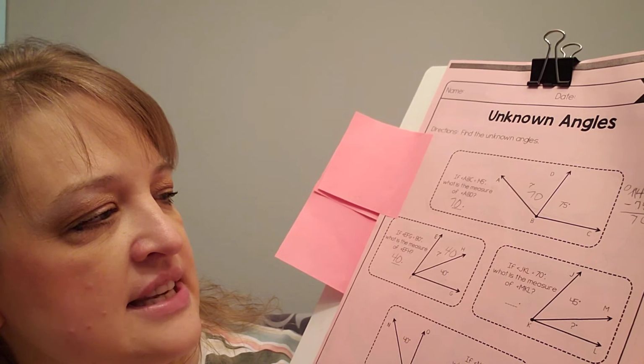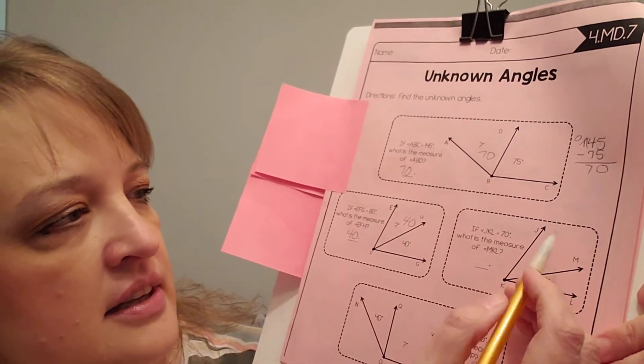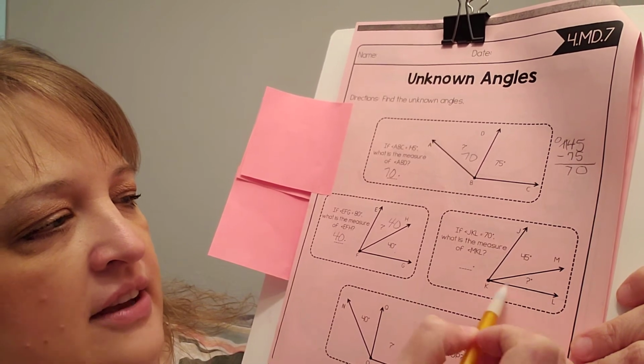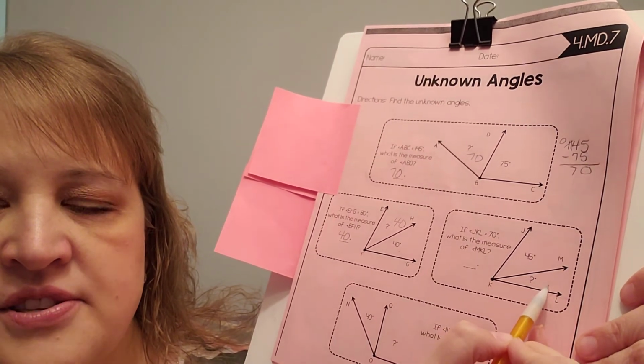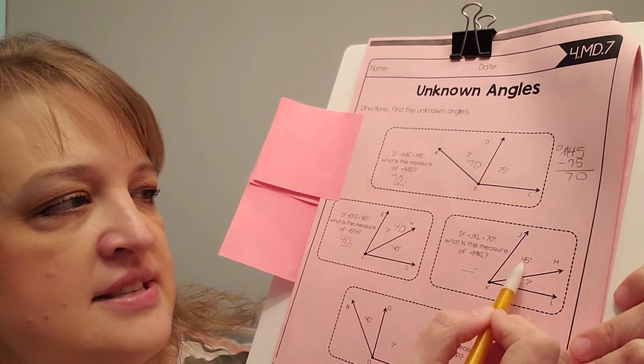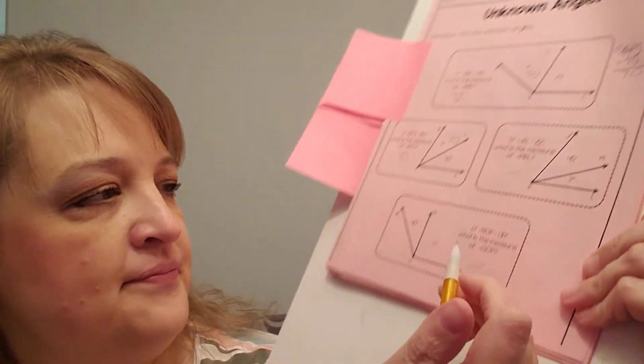All right. If JKL is 70, what's the measure of MKL? So the whole big angle is 70. This is 45. So what does that equal? This plus this has to equal 70. Solve that problem.